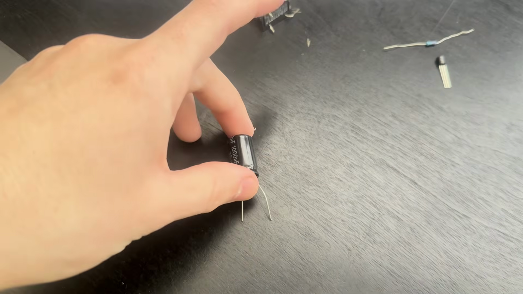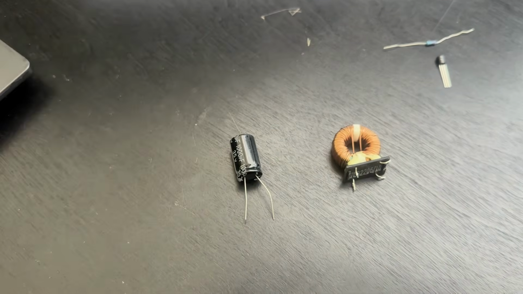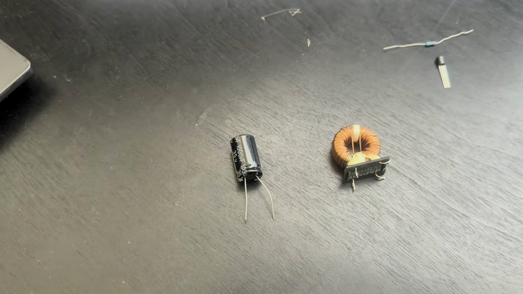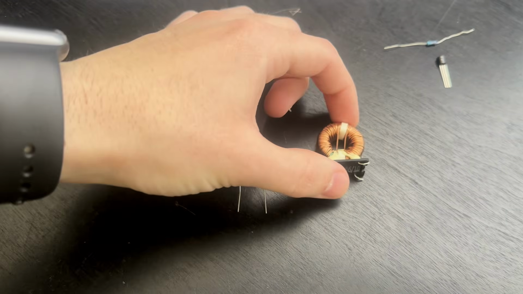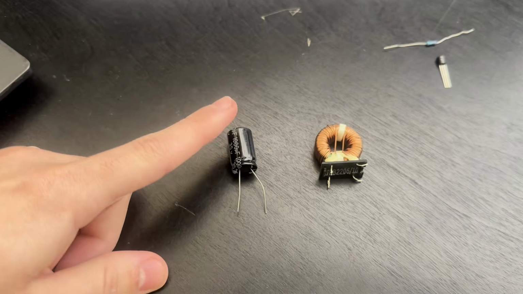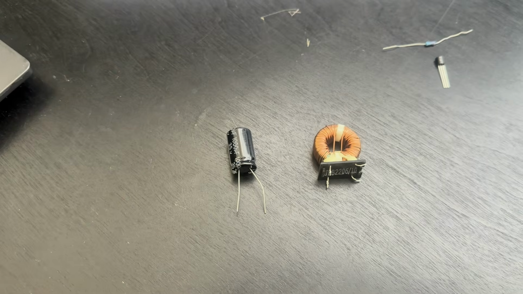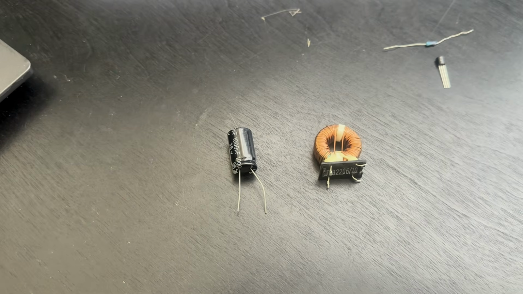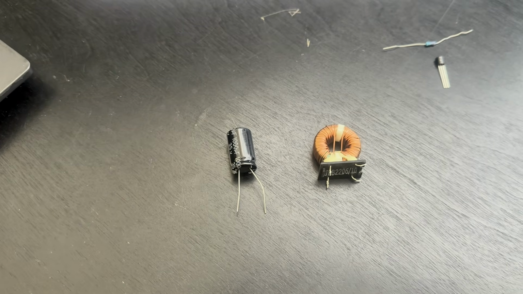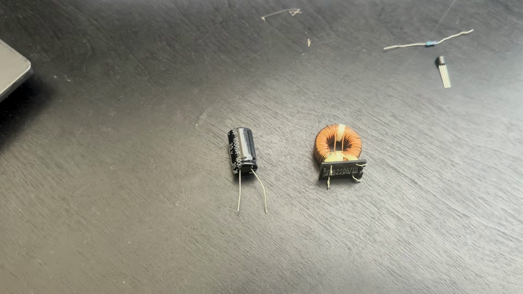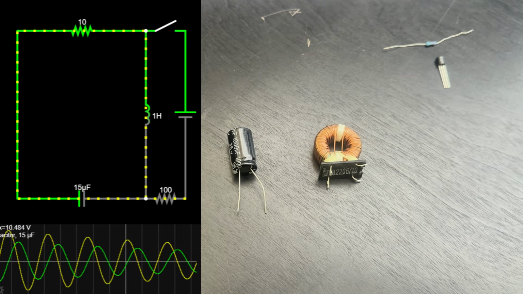Now let's get into capacitors and inductors. And these are going to be in the same category because they are essentially the same thing. They are electronic storage devices. So a capacitor stores electrical voltage, and an inductor stores electrical current. And the math behind this can get a little complex because they release energy exponentially. So all the mathematical equations are exponential functions.